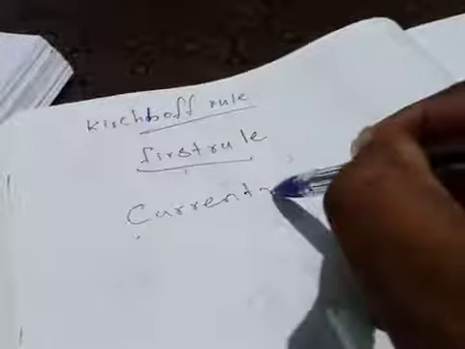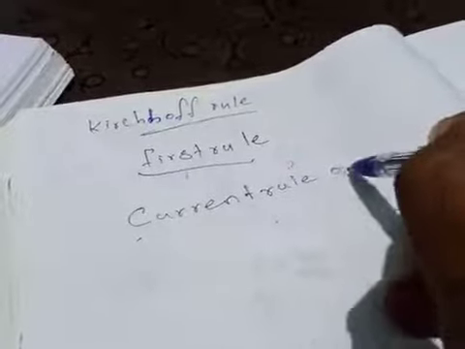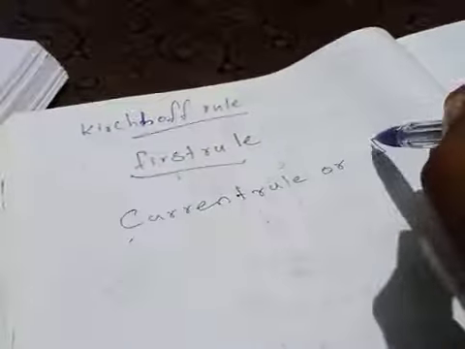So Kirchhoff's first rule. We can call this Kirchhoff's first rule the current rule, or you can call it the junction rule.